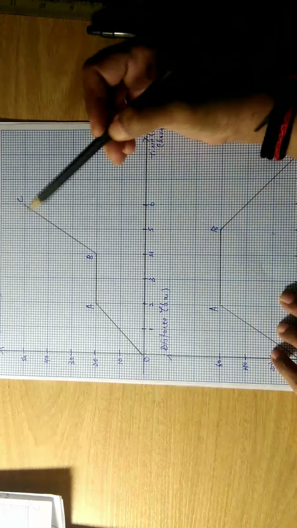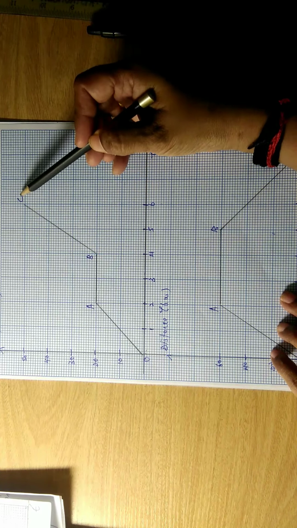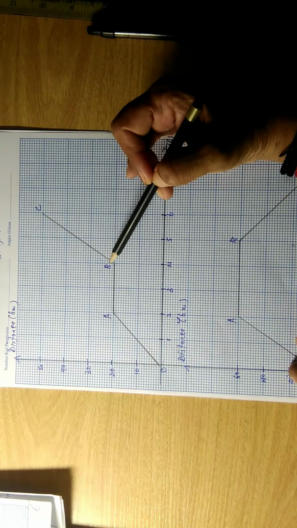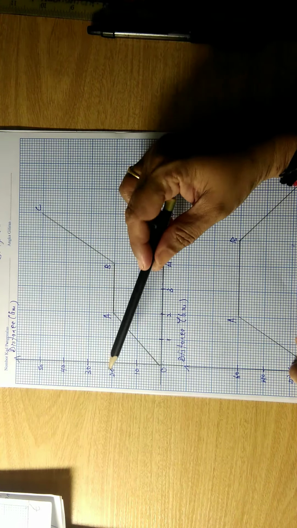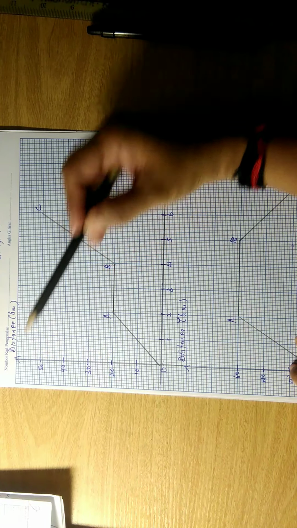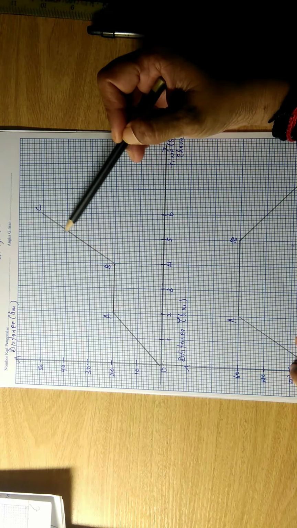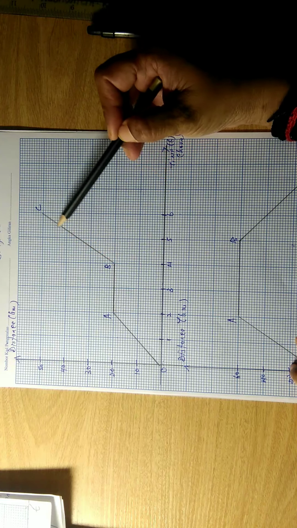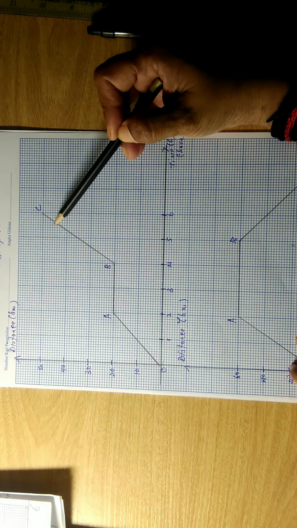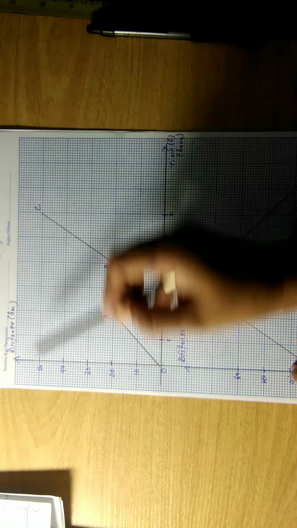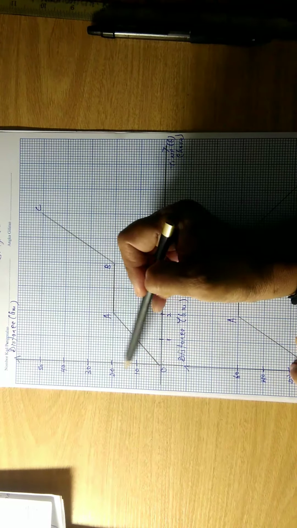And then from B to C, what's happening again? Notice the distance is getting higher. The values are getting higher, meaning the object is moving further and further away, until the peak. This is the peak, about 50.